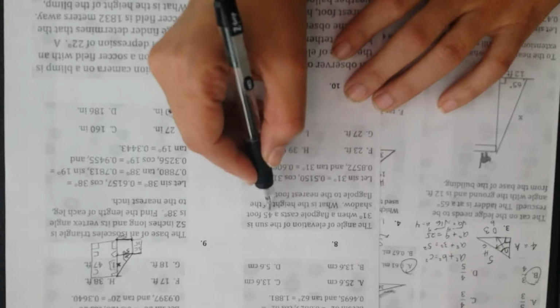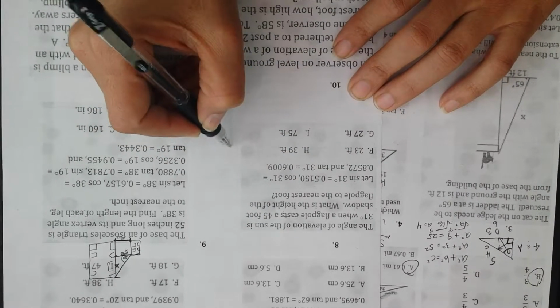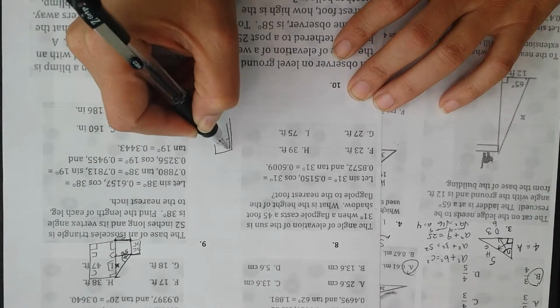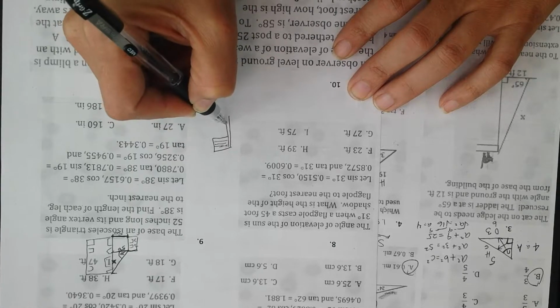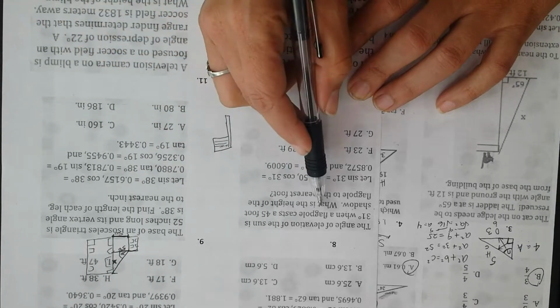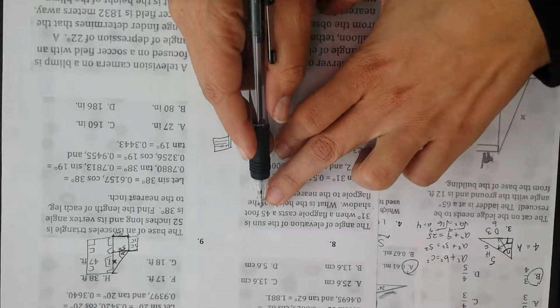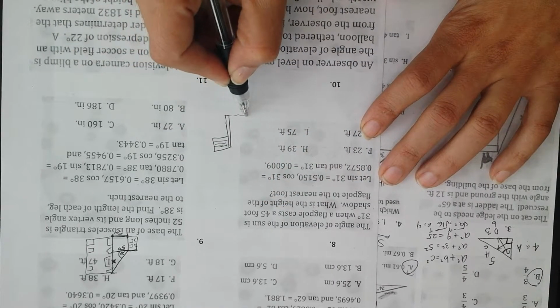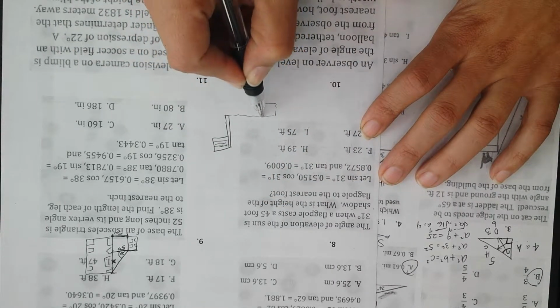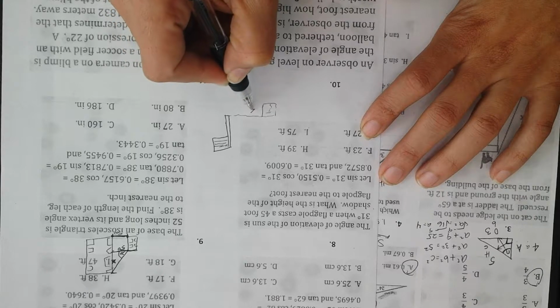All right, number 8, the angle of elevation of the sun is 31. When a flagpole casts, okay, so there's a flagpole. So here's a flagpole. All right, this flagpole is casting a shadow of 45 feet. So here's a shadow. And that shadow is 45 feet.